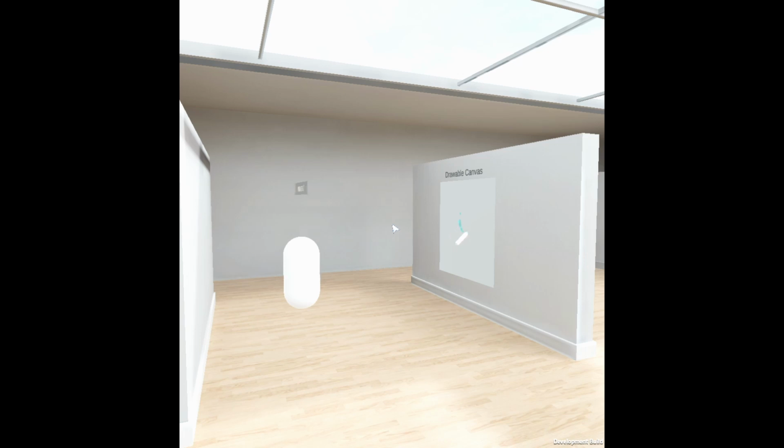This allows both the players to be able to see and interact with the drawing canvas.